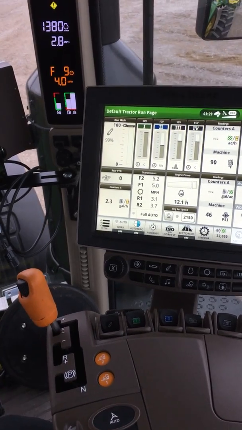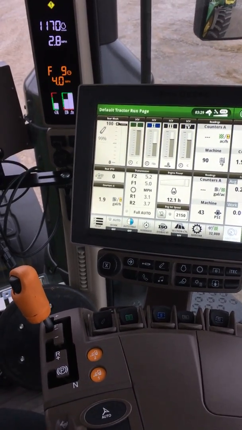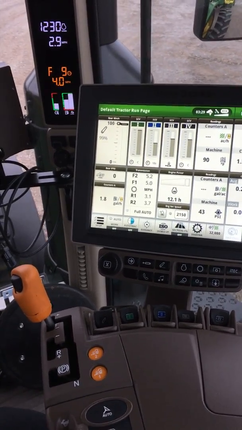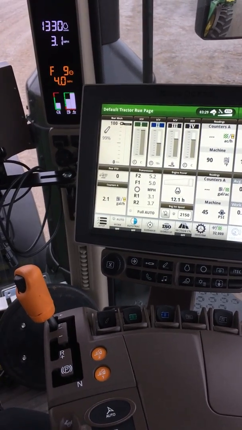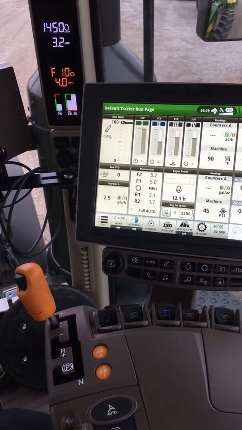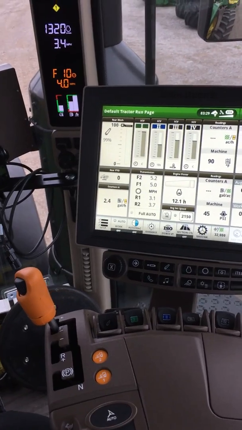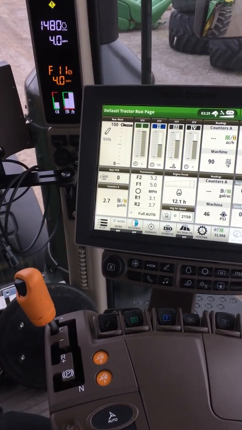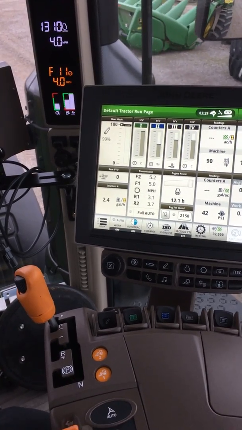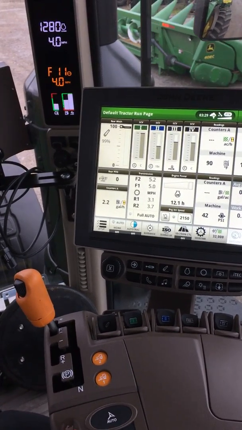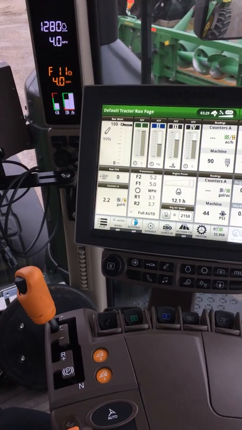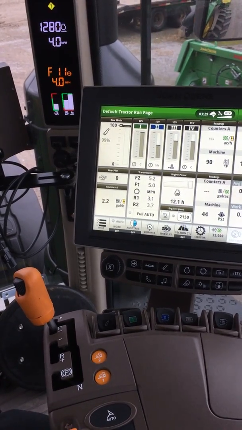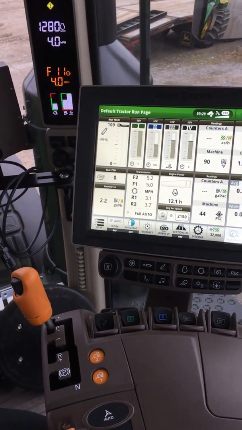In full auto mode with Efficiency Manager turned on, the tractor will continue to shift up and throttle back in order to maintain the highest efficiency. Once I achieve full throttle, the tractor will achieve the set speed of 4 mile an hour. We can also see it shifted up to 11th gear and dropped back to 1280 RPMs.